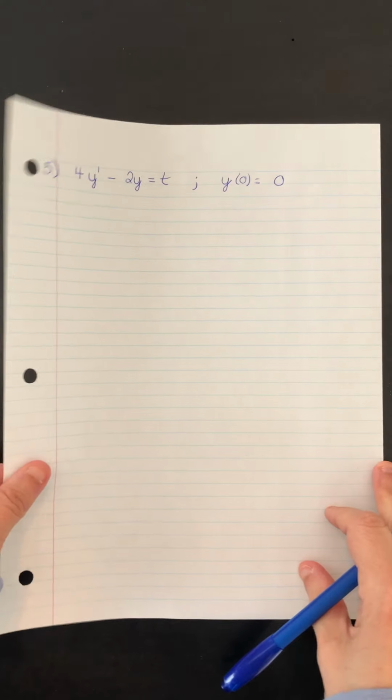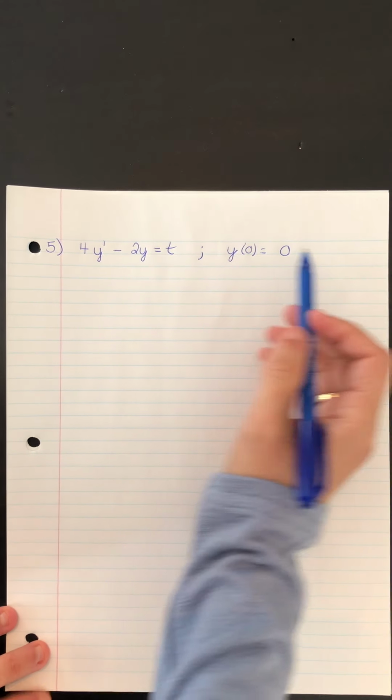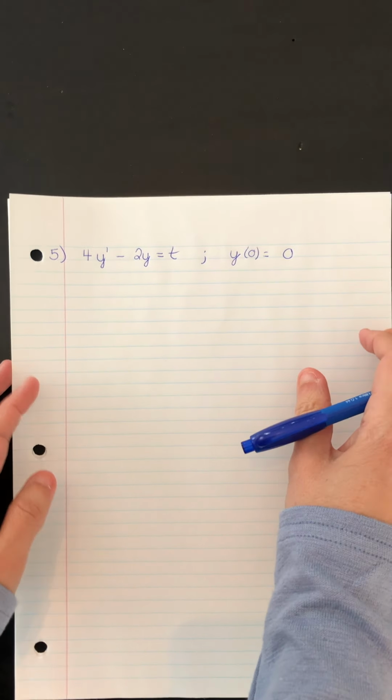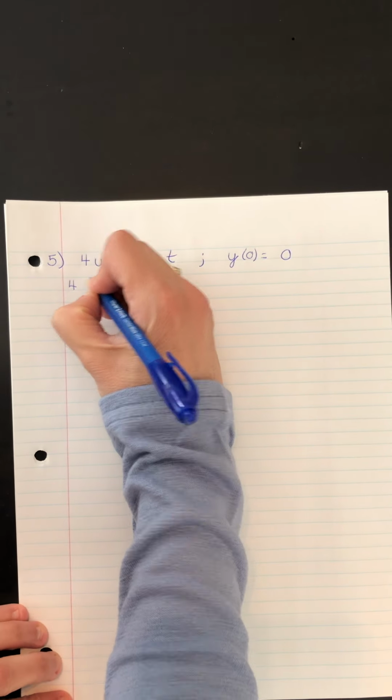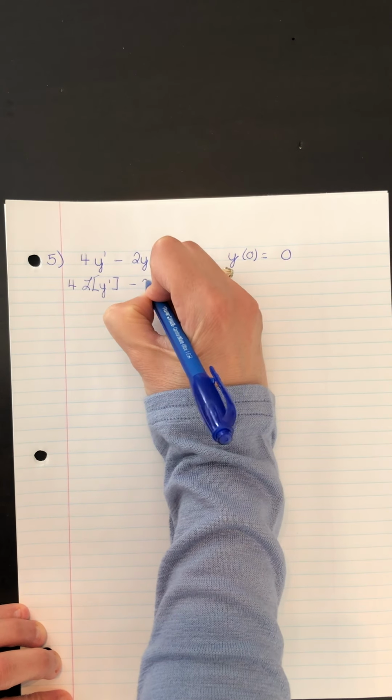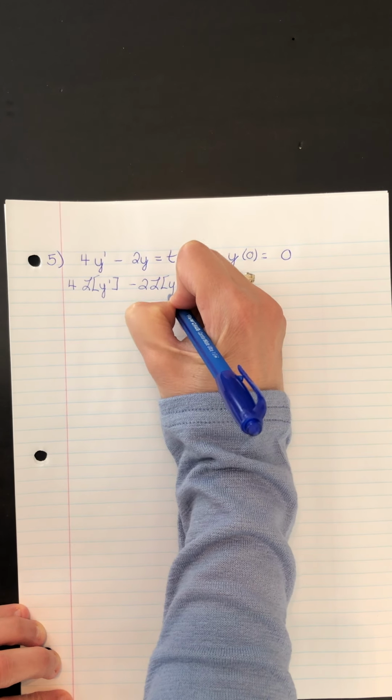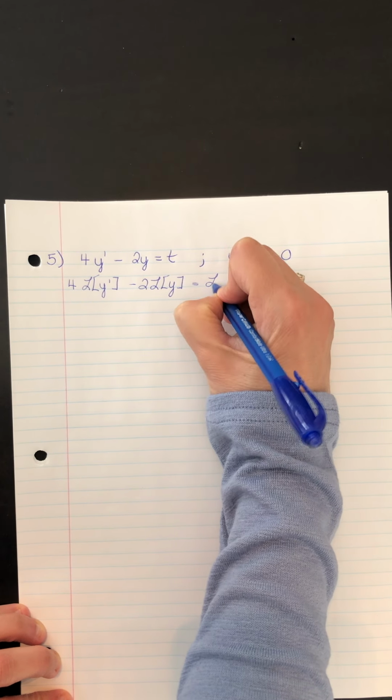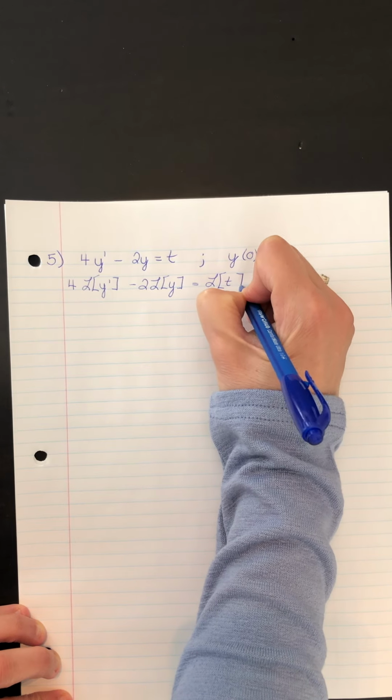Let's do one more problem together. Okay, we're gonna move on. This is problem 5. Let's get started. So we have y at 0 is 0. So we start like this. 4 times the Laplace transform of y prime minus 2 times the Laplace transform of y is the Laplace transform of t.